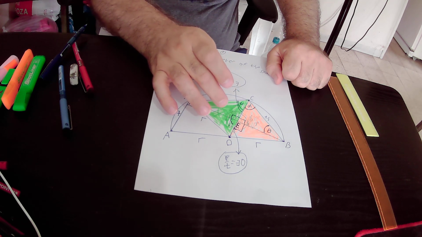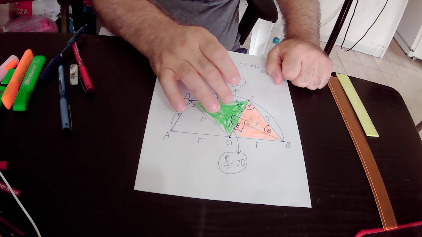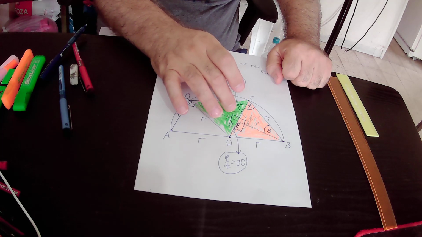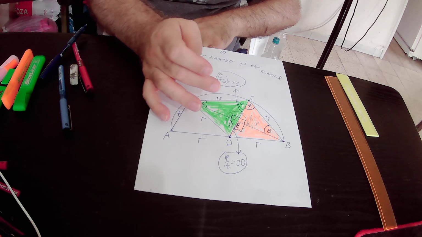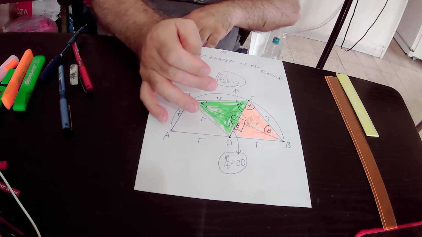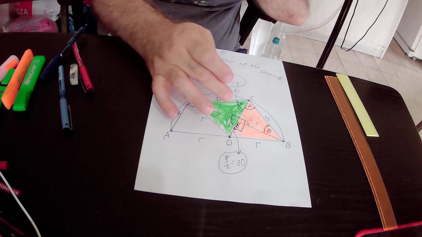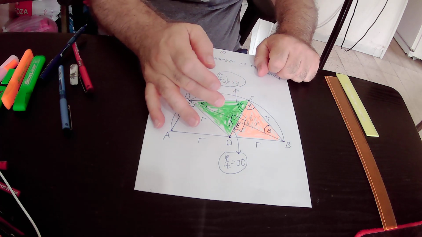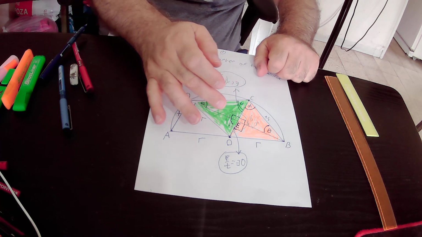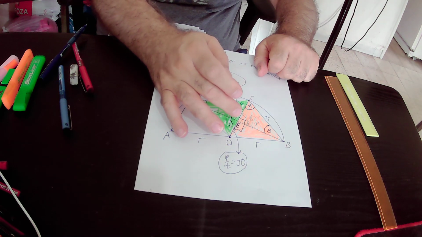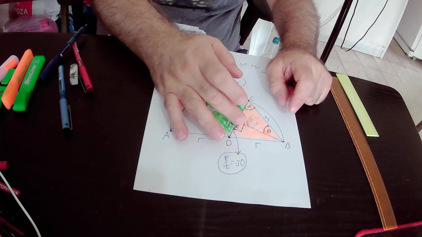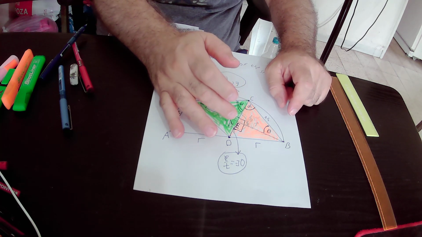So this angle, that is a right angle, equals 90 degrees, plus angle EOB equals 180 degrees.